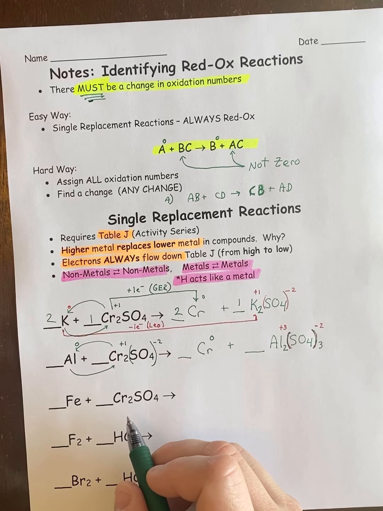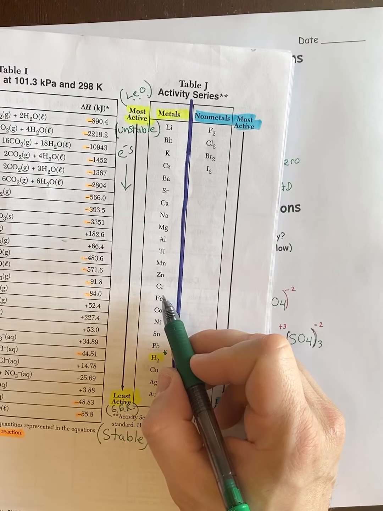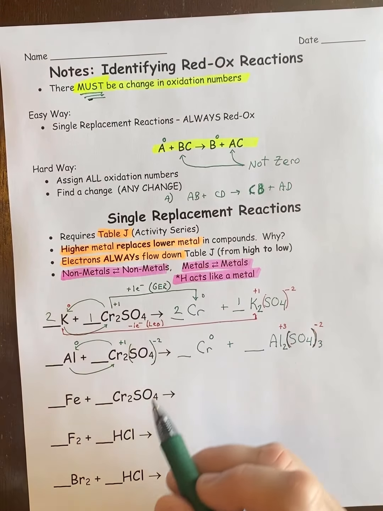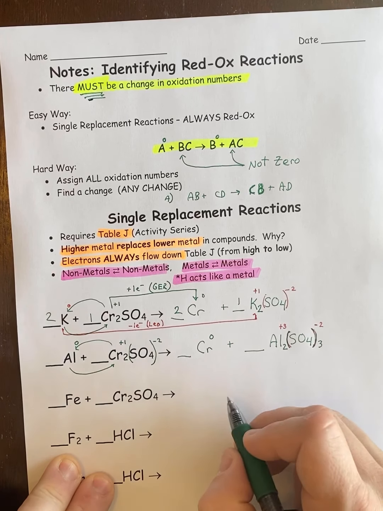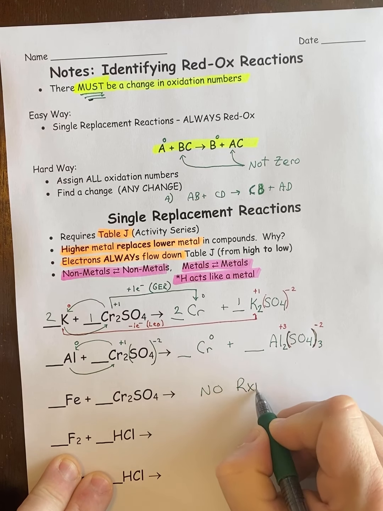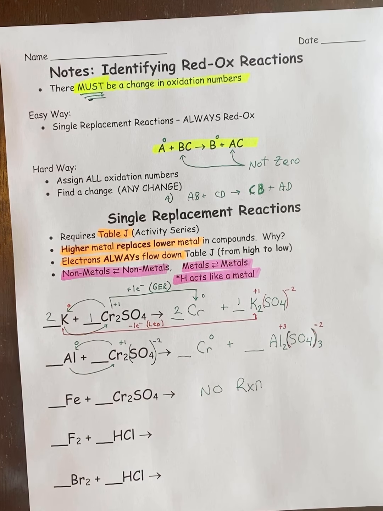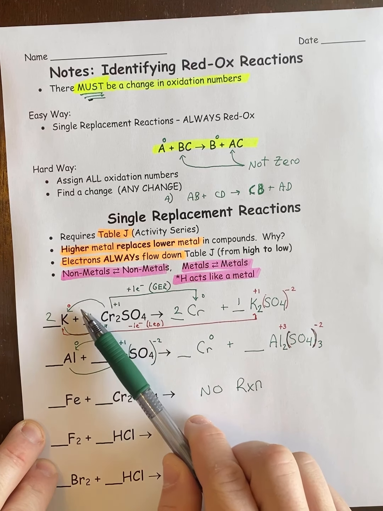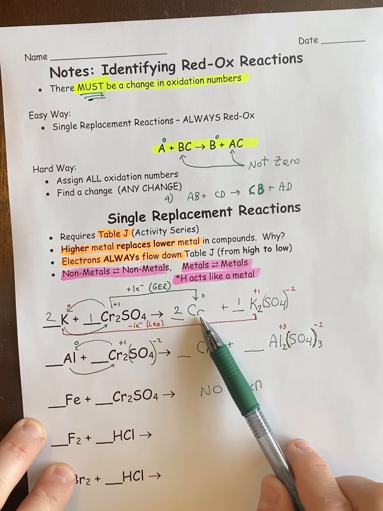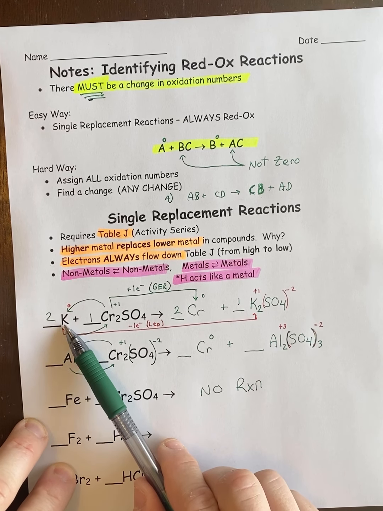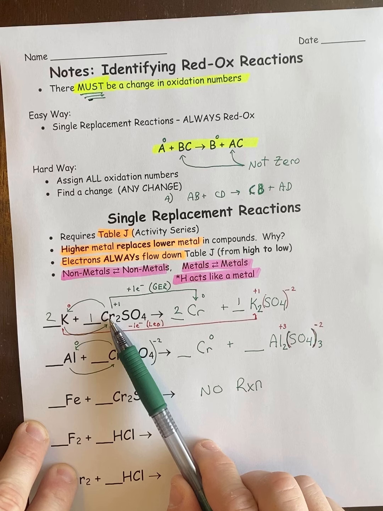Will Fe replace Cr? Well, only if Fe is above Cr, and if you look, Fe is below. So what this means is that the more stable element is out of the compound already. So if you mix these two chemicals, nothing happens, because they are in the better configuration. Basically, what drives single replacement reactions is that these two metals in this configuration are more unstable than if they swapped and were in this configuration. And the reason is because K is a more unstable element than Cr when they're in their elemental form.